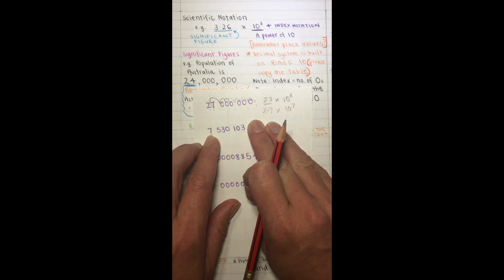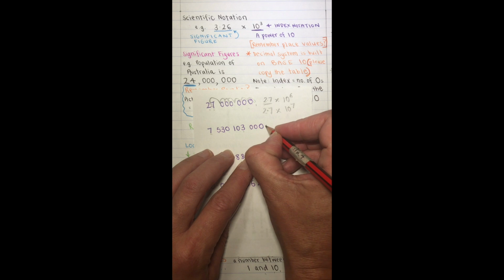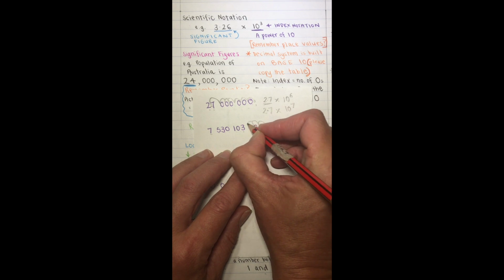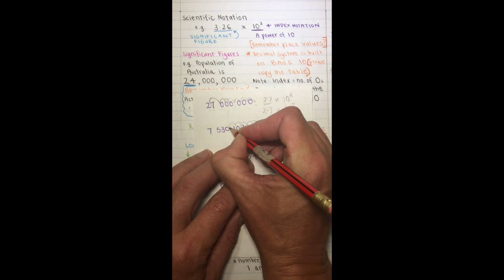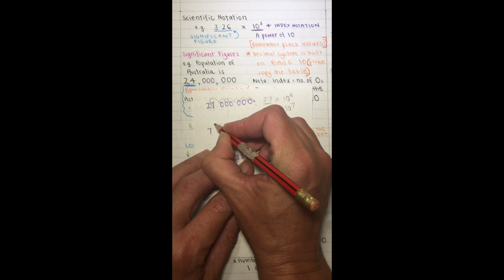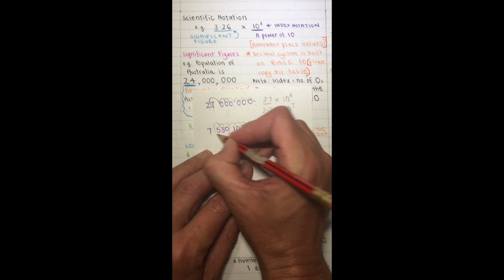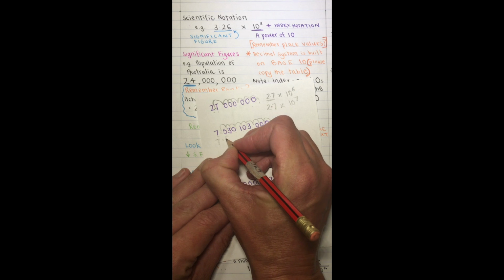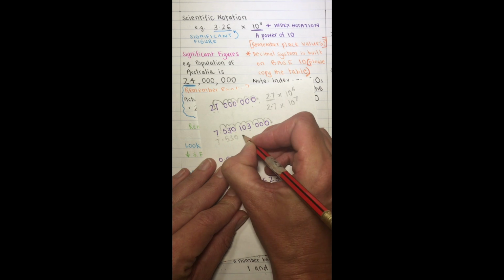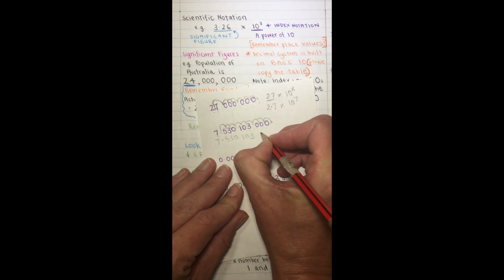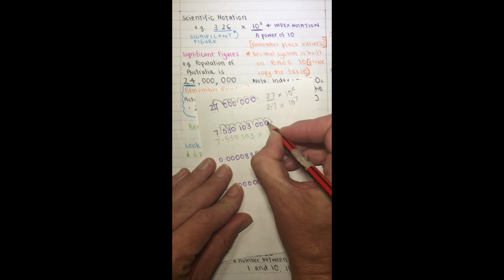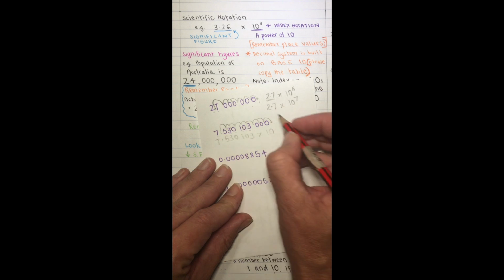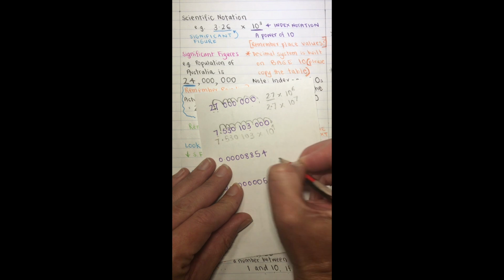To make it a number between 1 and 10, I'm going to need to remember that this really finishes with a decimal and move it. 1, 2, 3, 4, 5, 6, 7, 8, 9 places up to here. So this becomes 7.530103 times 10 to the power of, what was it again? 1, 2, 3, 4, 5, 6, 7, 8, 9, 10 to the power of 9.